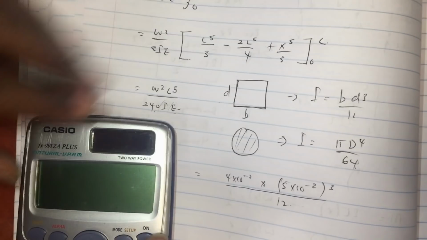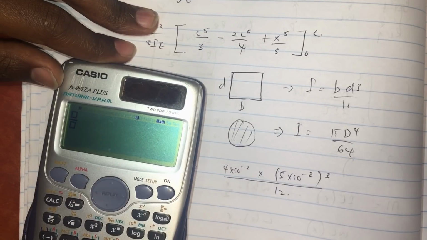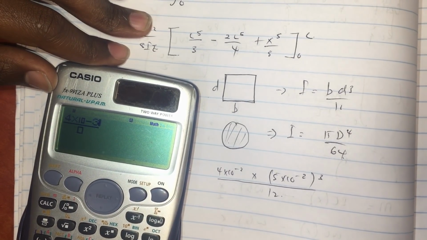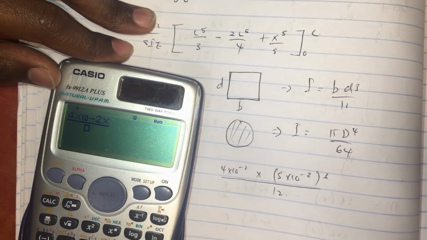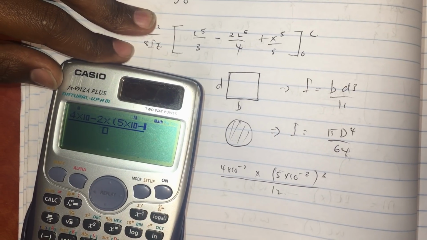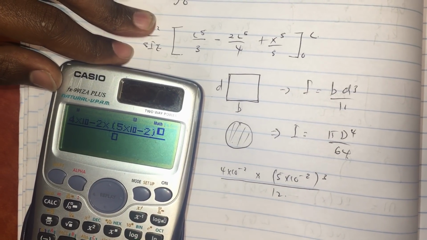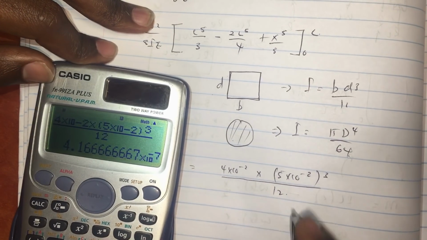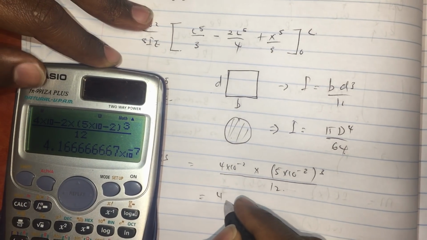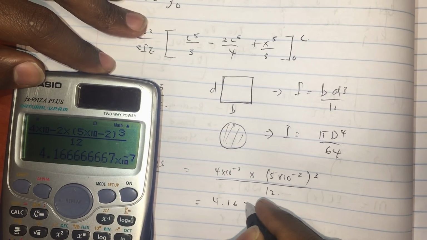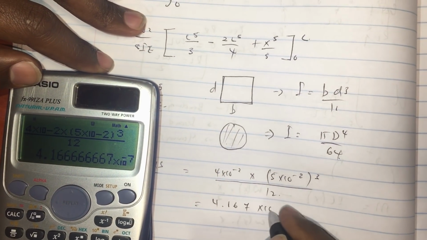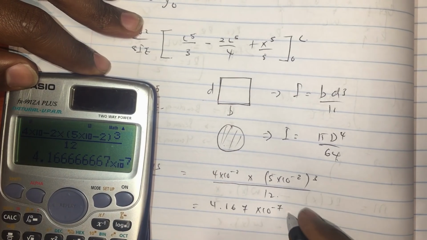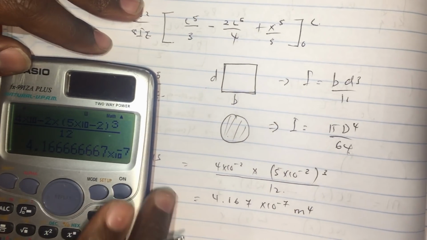So we just punch these values in the calculator. This becomes 4 EXP minus 2 times bracket 5 EXP minus 2 cubed over 12, right? So this is the value that we're getting, which is 4.167 times 10 power minus 7 meters to the power 4, right?